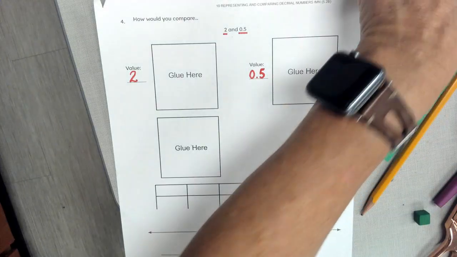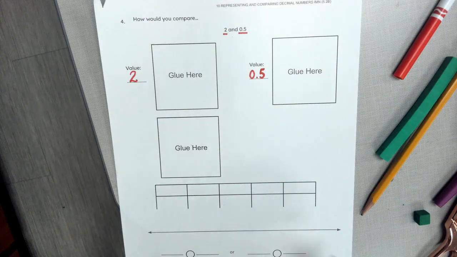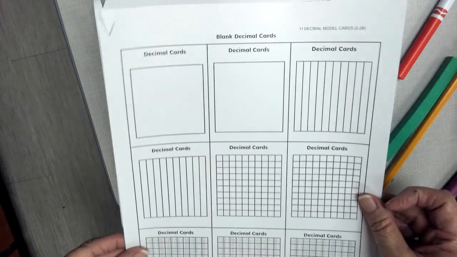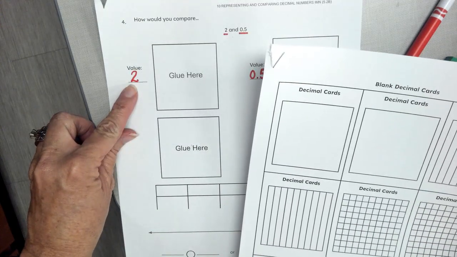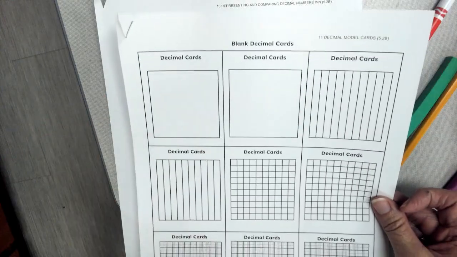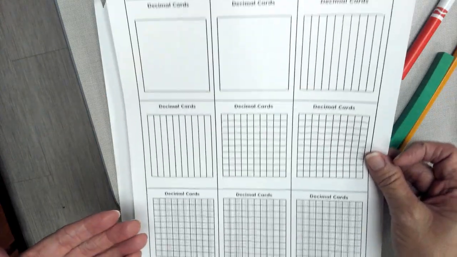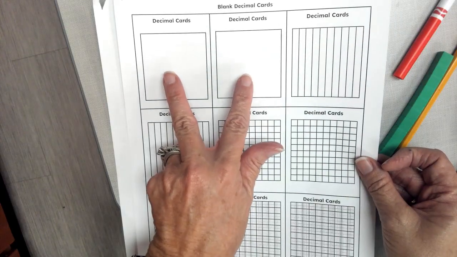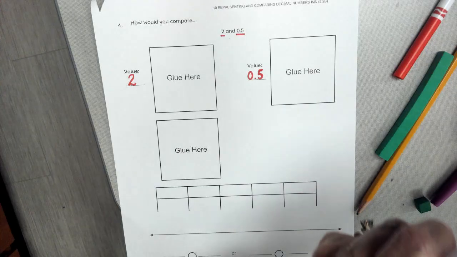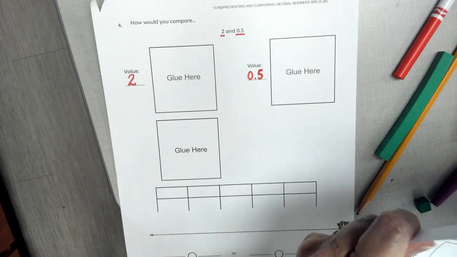And I'm going to think to myself, well, what pieces from here could I or do I need to use? So if I'm thinking about the whole number 2, I'm thinking about which one of these models I would want to use to represent 2 wholes. And absolutely I would want to use these 2. So I'm going to cut those out. I want you to cut them out.